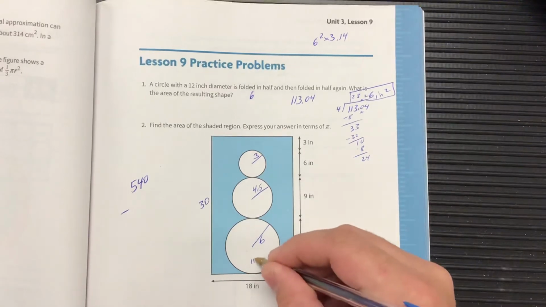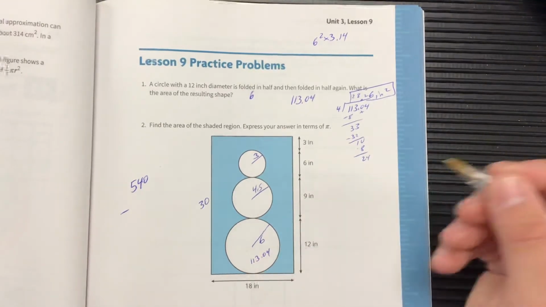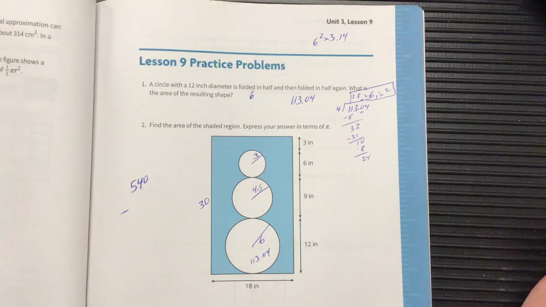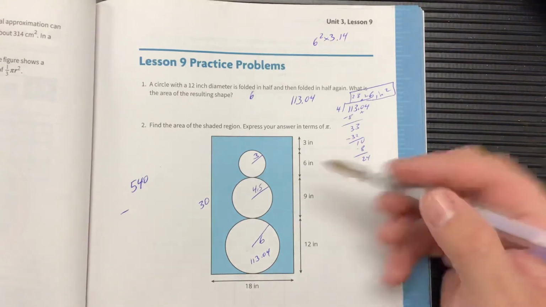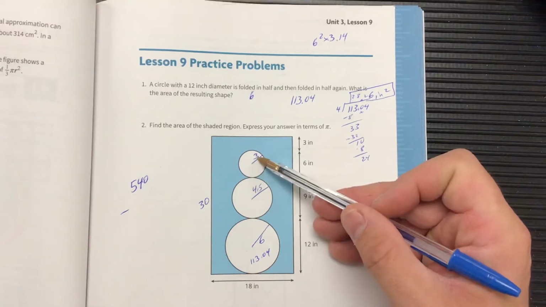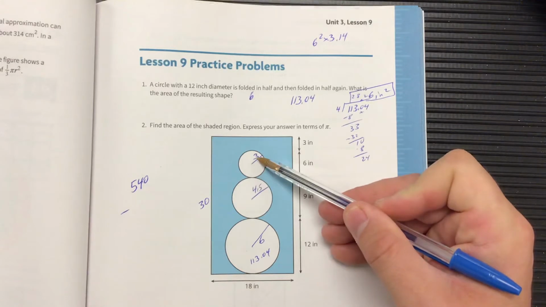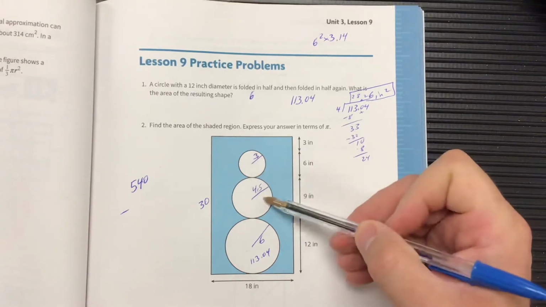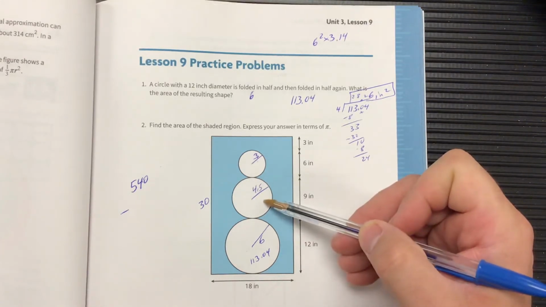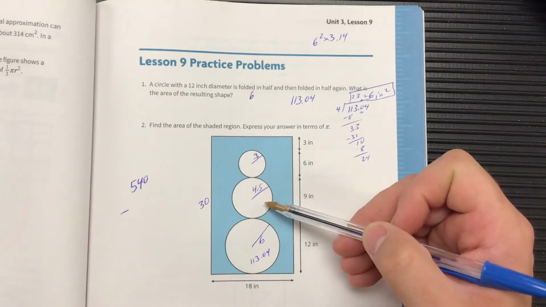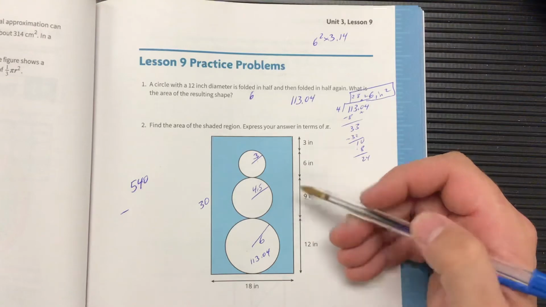Area of this one we know is 113.04. Ladies, why don't you figure out the area of this circle? 3 squared times pi. Guys, 4.5 squared times pi. You already have it? Okay.